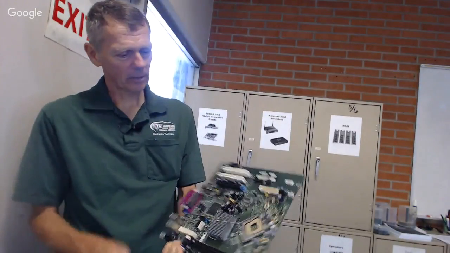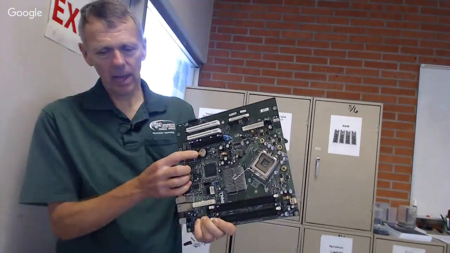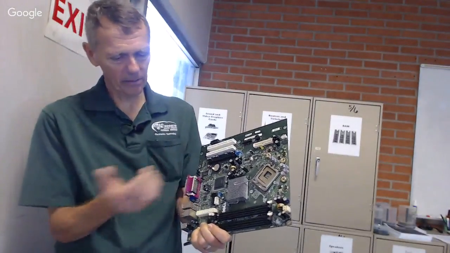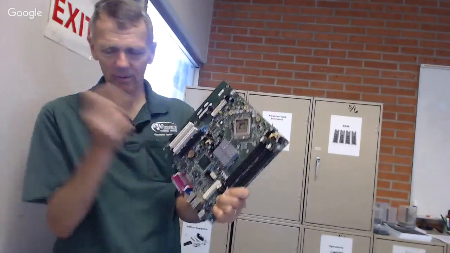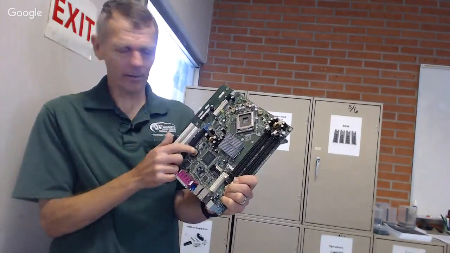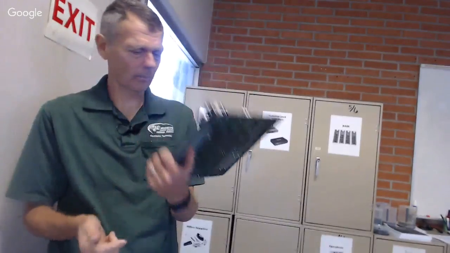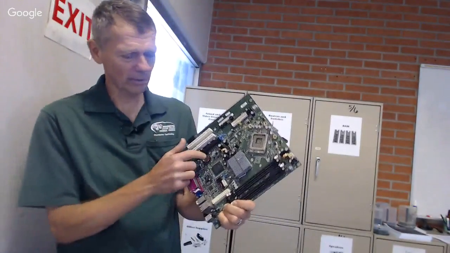Let's see, what else is on here? Oh, there's another thing. You can replace the battery right here. That would be like another module. Of course, I don't have to replace the motherboard. If the battery dies, I can just get a new battery, just like for your watch. You can put a new battery in your watch.